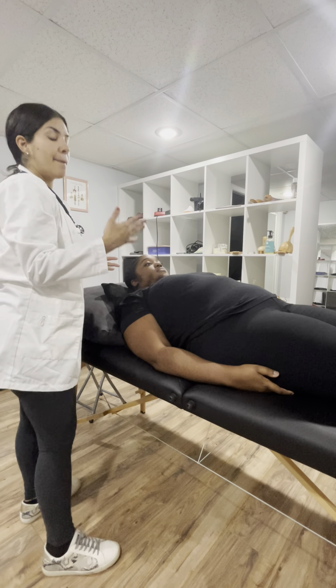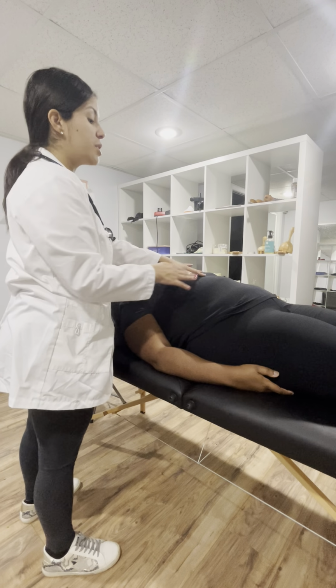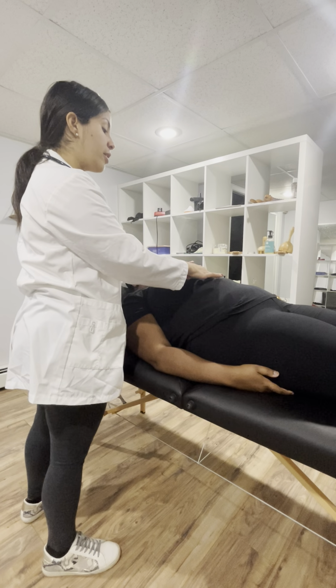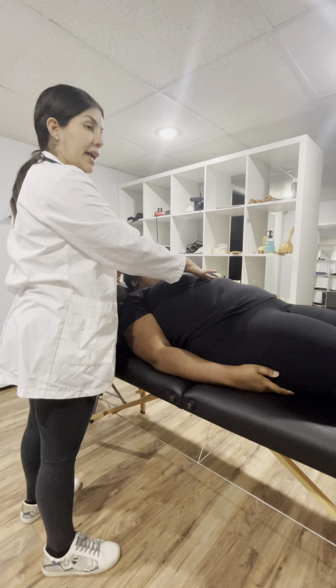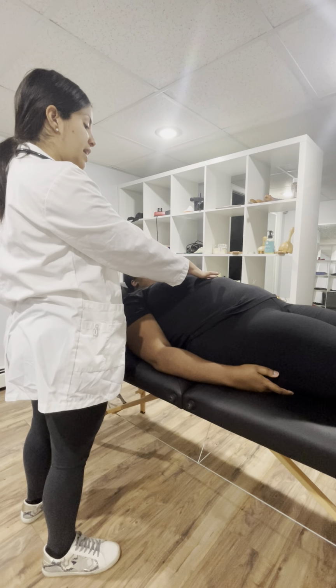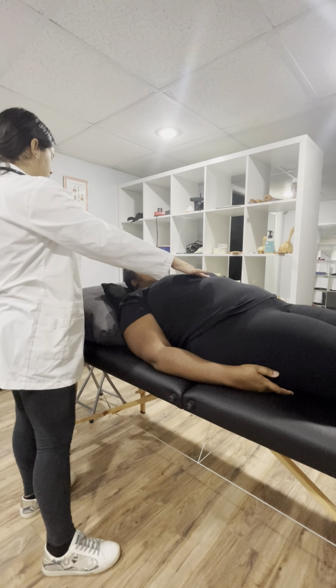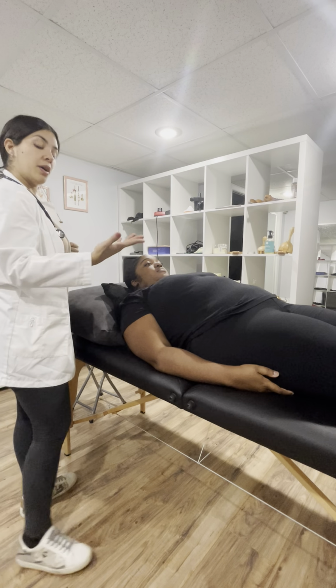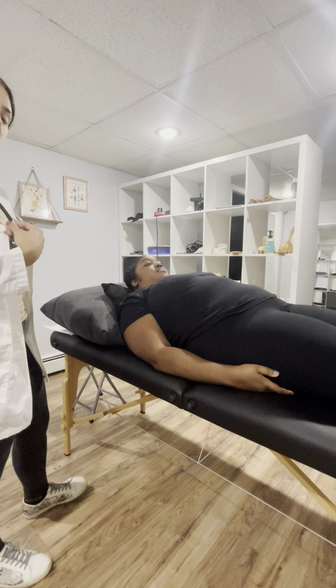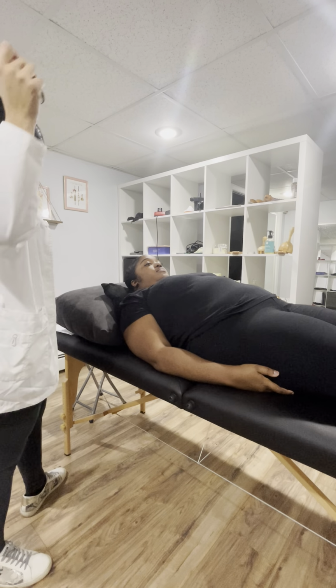I'm going to palpate her abdominal aorta, which is about 2 centimeters above her umbilicus. Again, I'm looking for any pulsations, anything that I can feel with my hands on that abdominal aorta. From there, we're going to move down to auscultation.